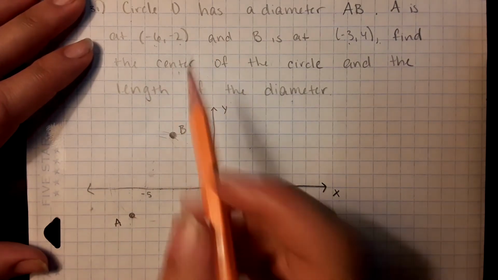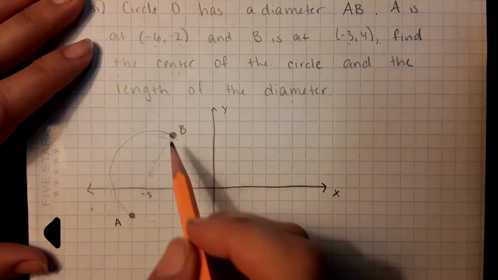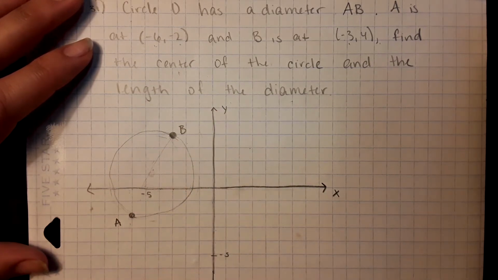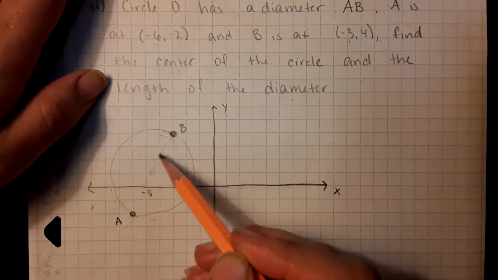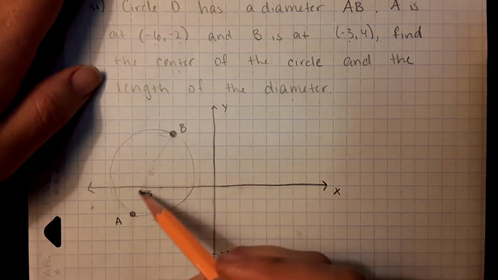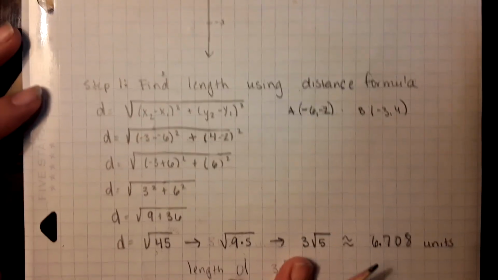So this is a diameter. And we're looking at a circle. Might look something like this. To find the length, ideally we would just count, but because it's diagonal, we can't just count. We'll have to use the distance formula.